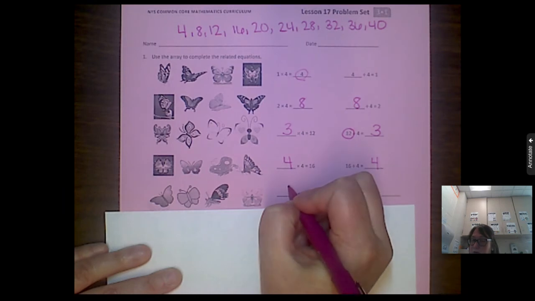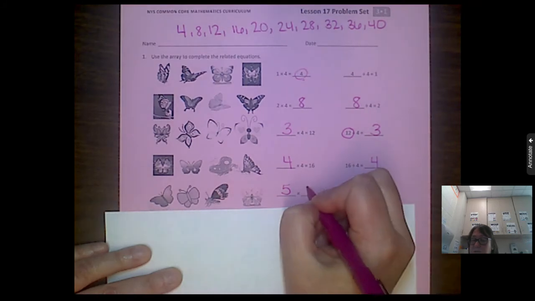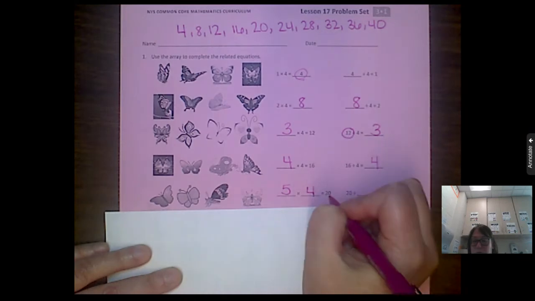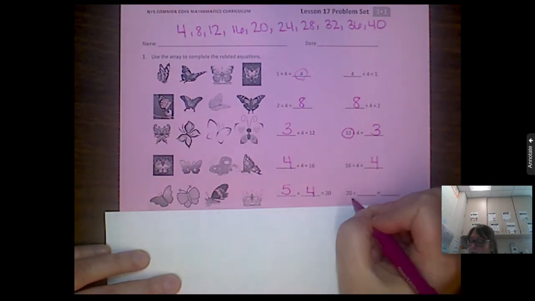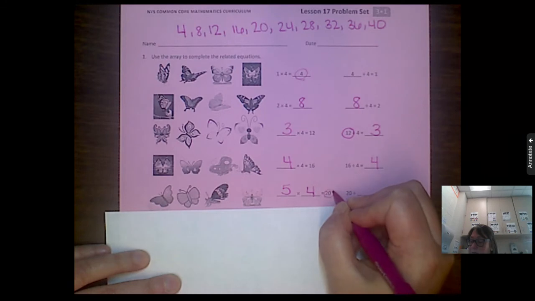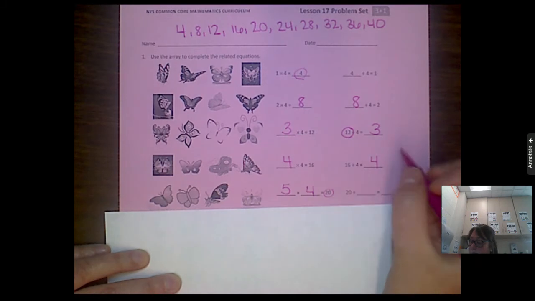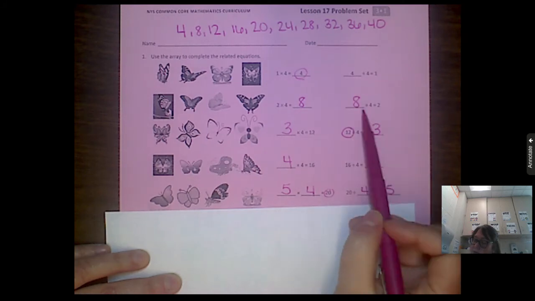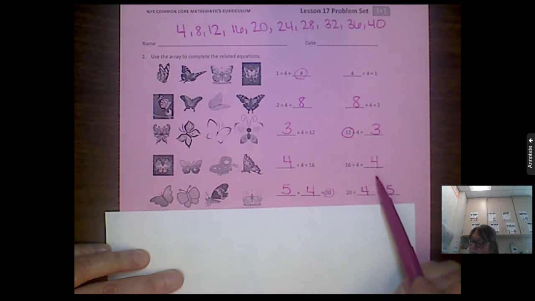First number is going to be 5 because it's the number of rows, times 4 because there's 4 in each one, and that equals 20. They had us fill in more that time. All right, and then we've got 20, which is the total there, and we're dividing by 4, right, because there's 4 in each group, and that equals 5. And if we look here, all of our equations are dividing by 4s. So we're dividing by the number in each group to get the total.